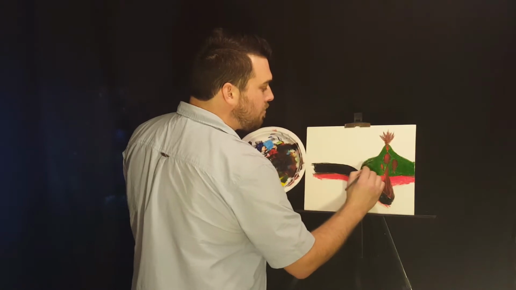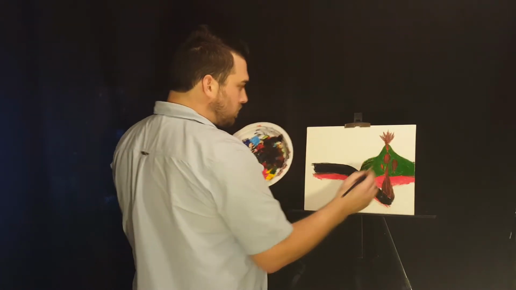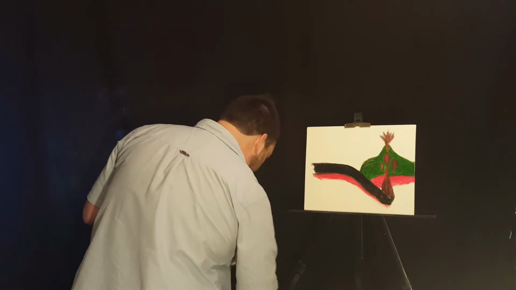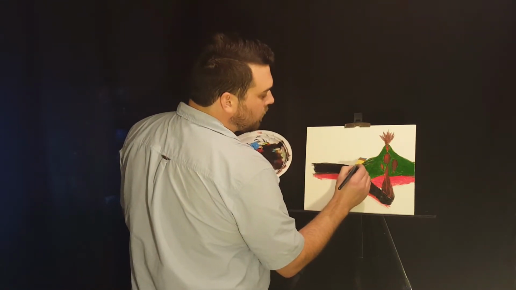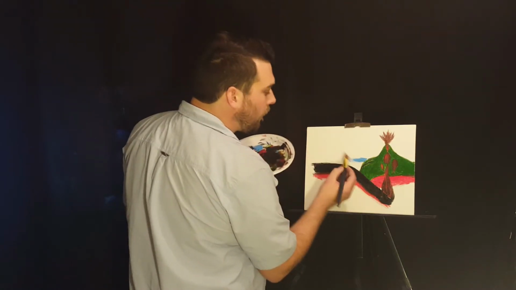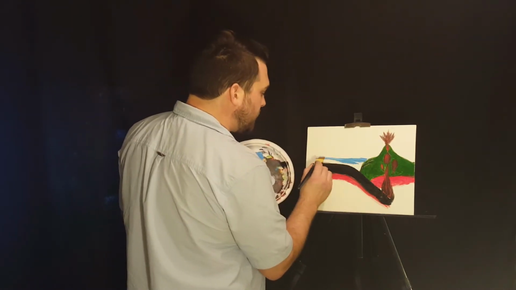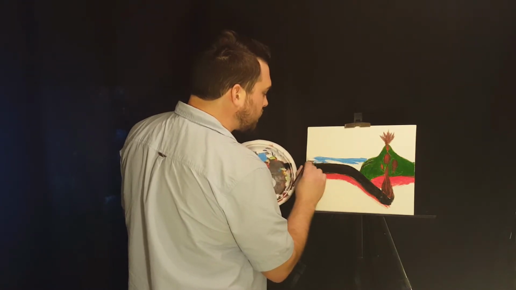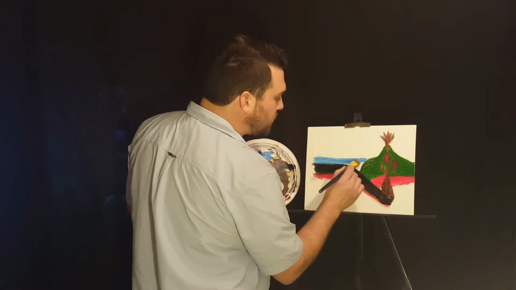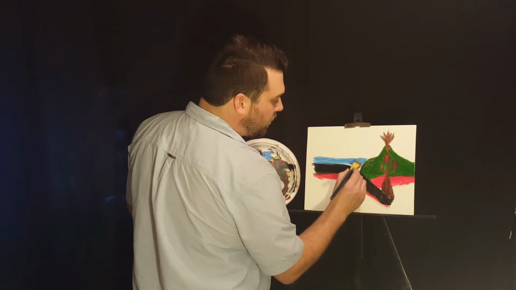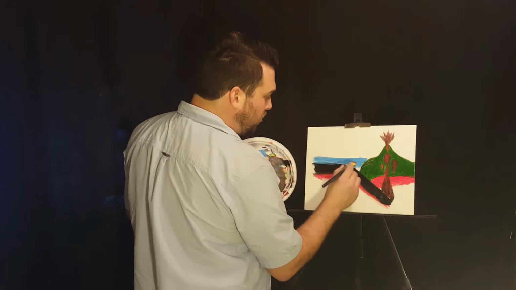Let's add the ocean over top the oceanic plate. Use the big brush to make this go quick. All right, so the oceanic plate subducts underneath the continental plate here, making those deep trenches. We're going to want to label that on our diagram. The accretion wedge is something we also want to label. That's the accretion of material from the oceanic plate being scraped off and collecting on top of the continental plate.